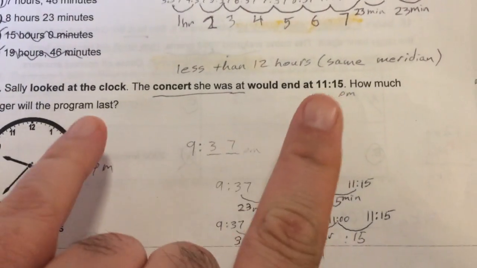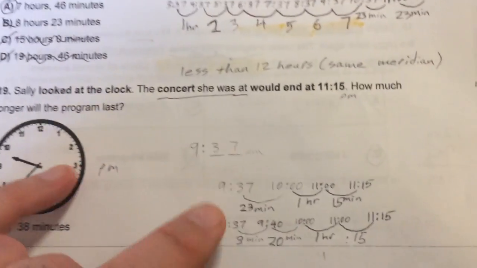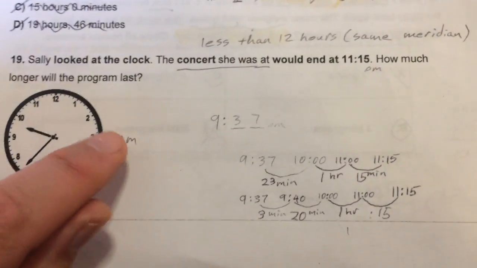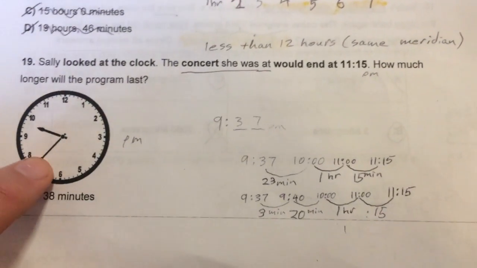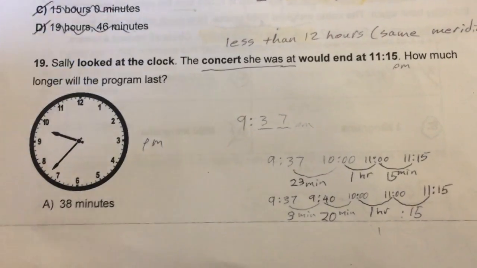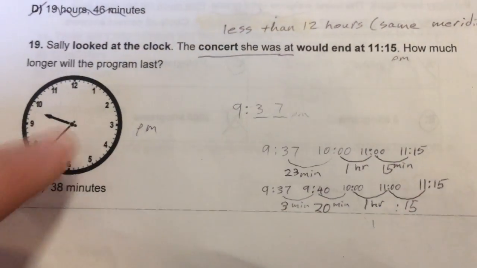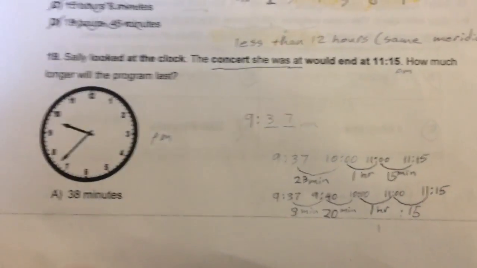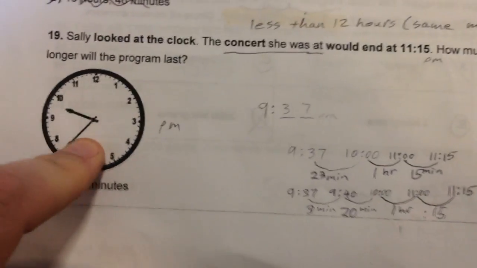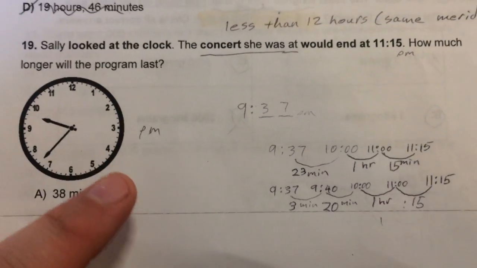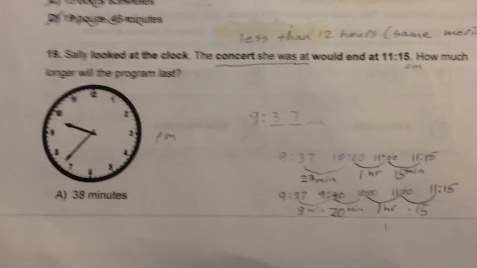So you can imagine that this is AM and AM, or PM and PM. So if they don't tell you a time, a meridian, then just assume automatically that they're in the same meridian. Don't have to ask me, just assume, because you're going to have a question like this on the SOL at the end of the year. You're not going to be able to ask us, well, it doesn't say what meridian it is, so I don't know how to answer this one. No, just do your best, because that's all we can say.